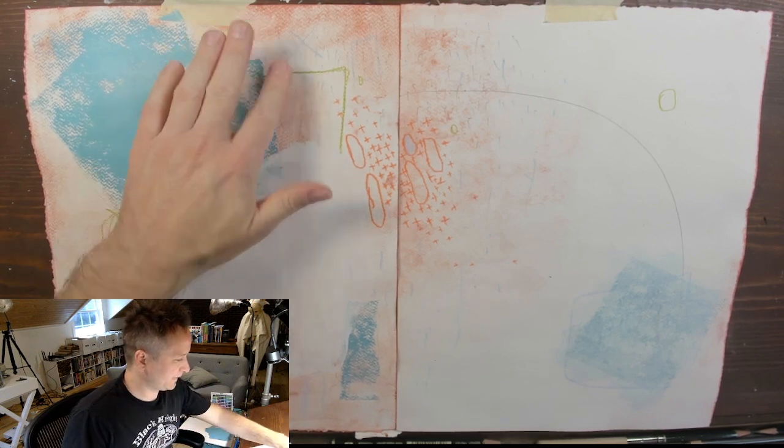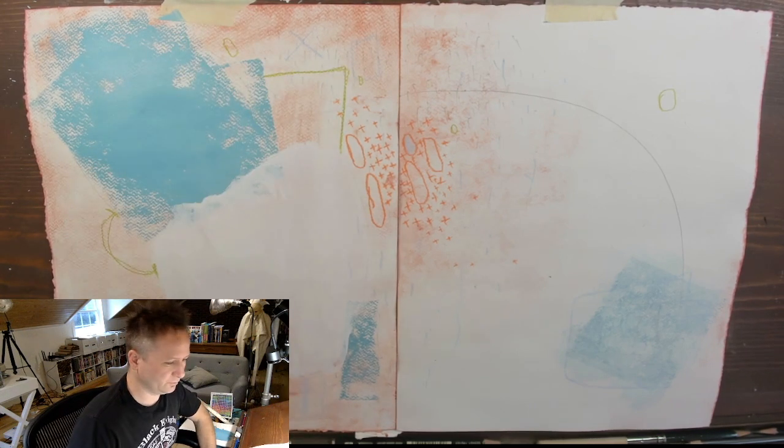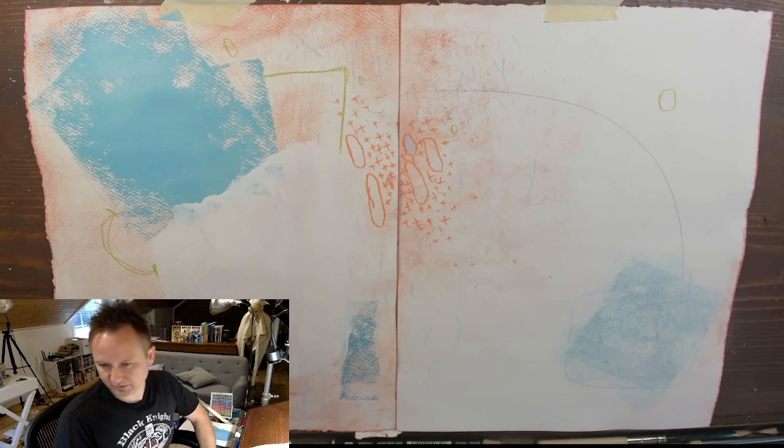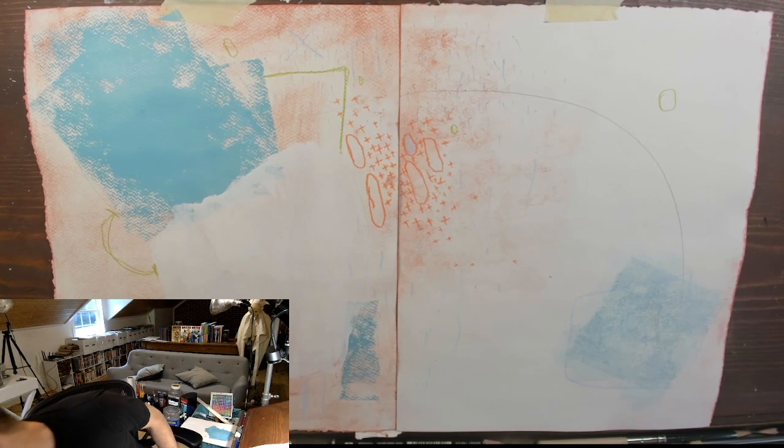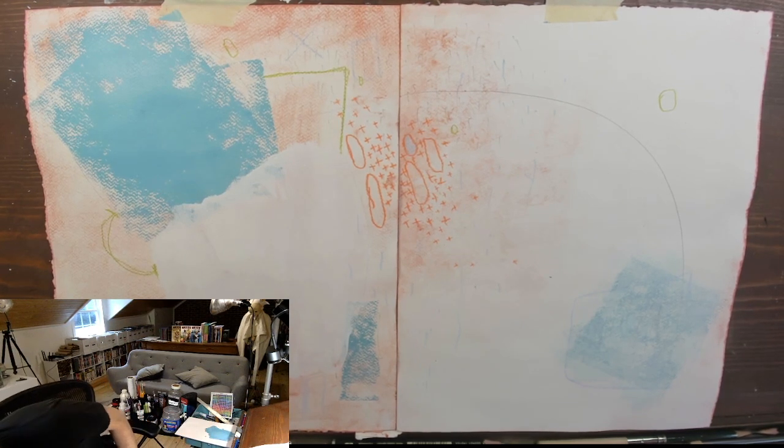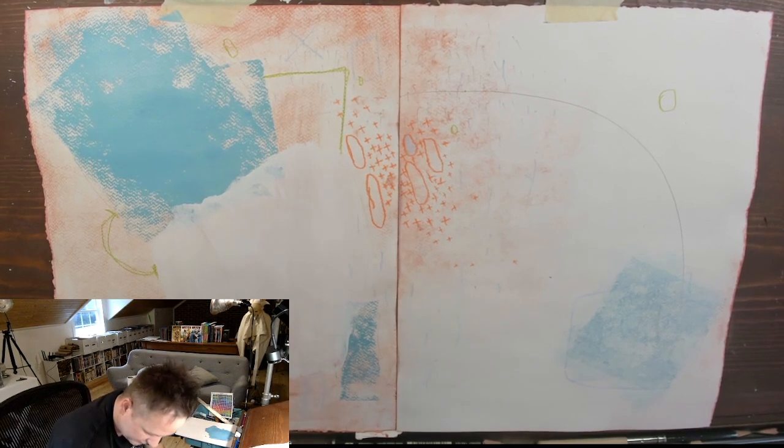And I'm gonna have to do a little bit of magic mixture, the gesso and matte medium, which I have right over here in the tub. No, it's not right there. Got too many tubs. Here it is.